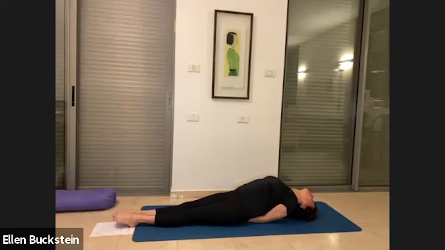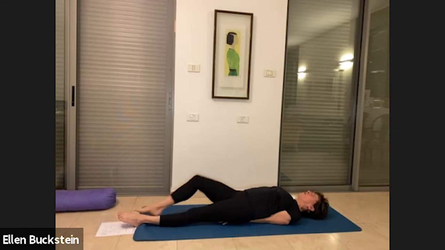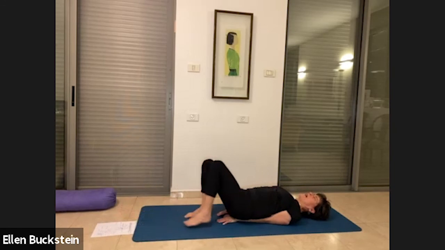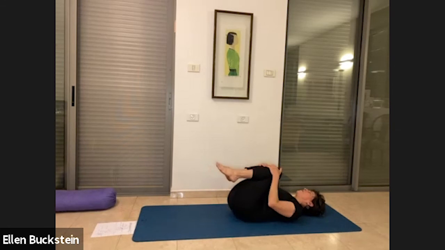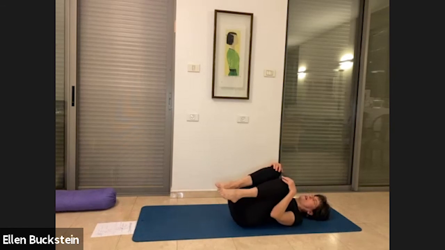And breathe. Information is in your breath. That tells you how much effort you're using. Okay, and slowly, slowly unroll, unroll, unroll. And roll off your hands. And bring both knees into your chest. Okay, and roll from side to side here.